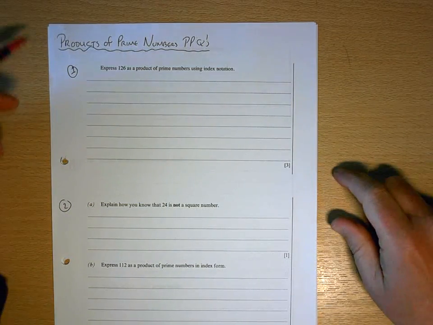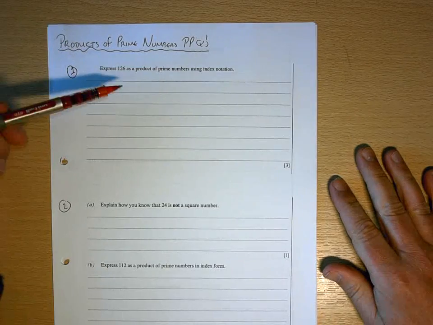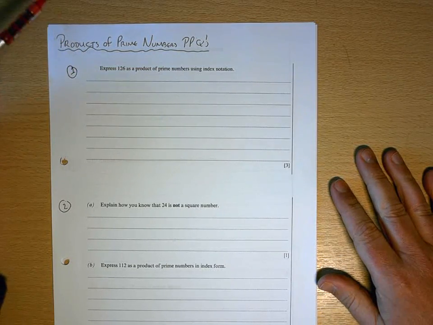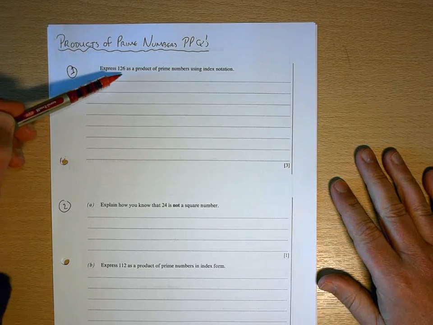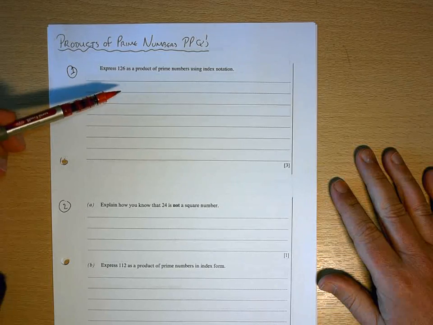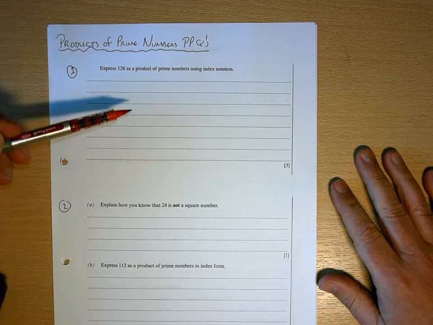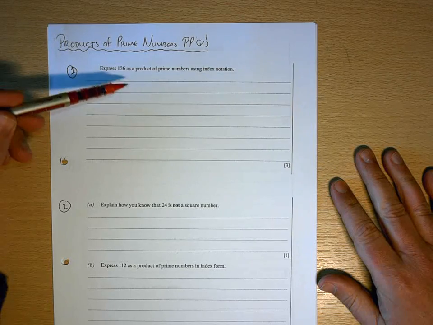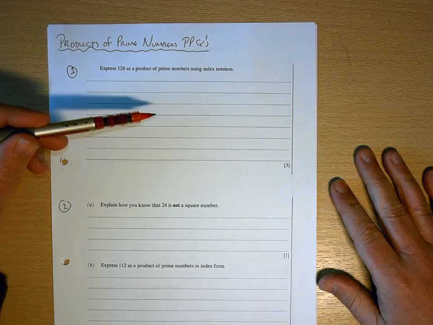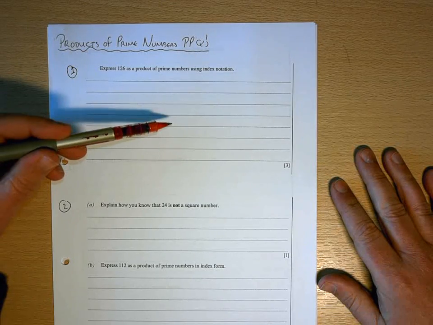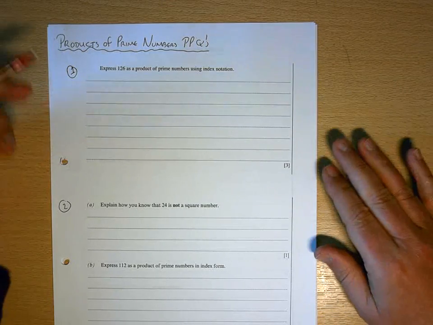Right, when you're working with questions to do with products of prime numbers, the key thing to remember is that you need to repeatedly divide the given number by prime numbers 2, 3, 5, 7, etc. until you can no longer divide what you have by any other prime numbers. So basically that number that you're left with is also prime.